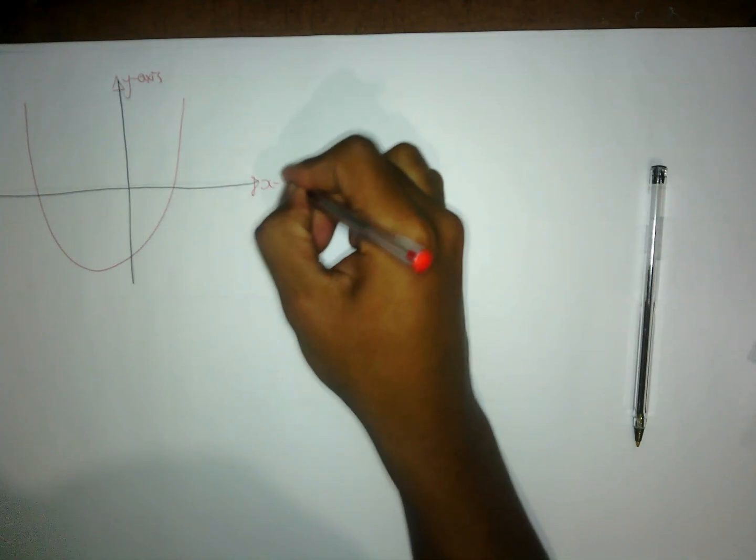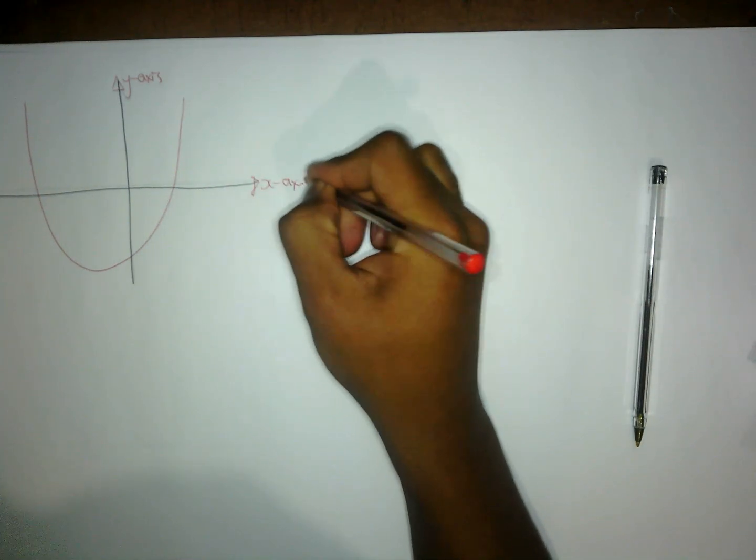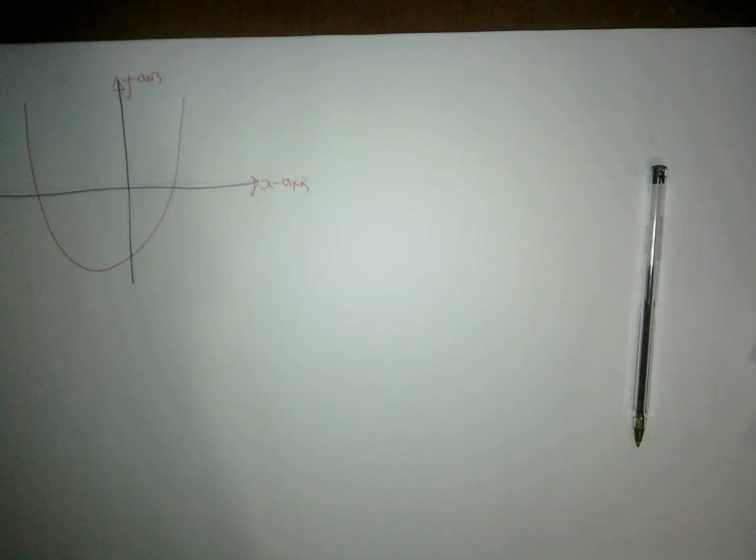So we are given a graph. It looks like this. Here's our y-axis over there. We have our x-axis over there.